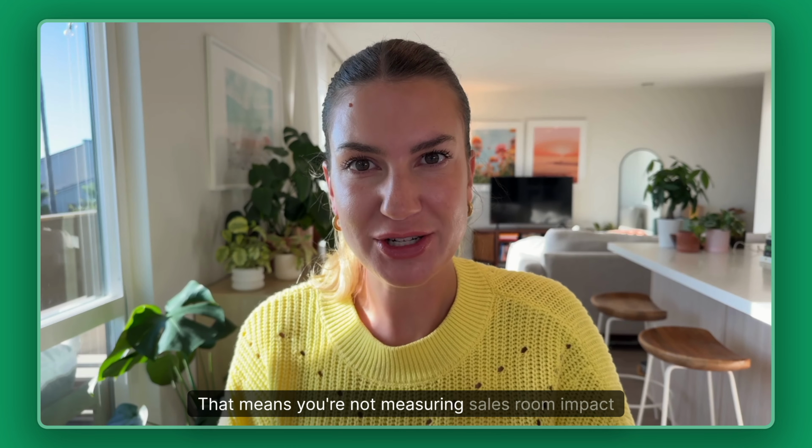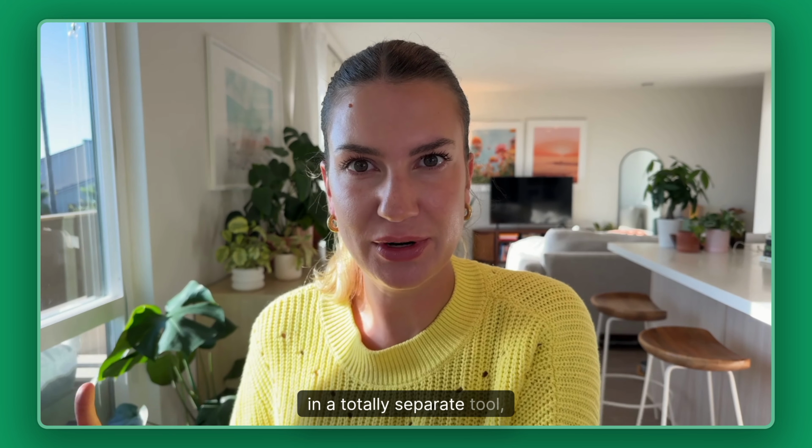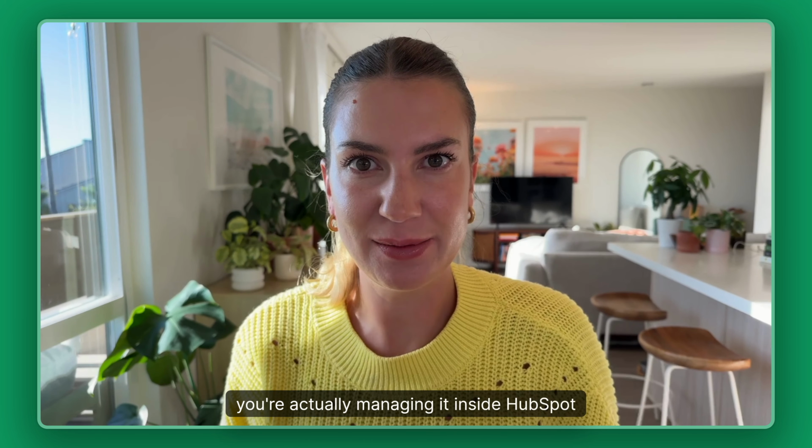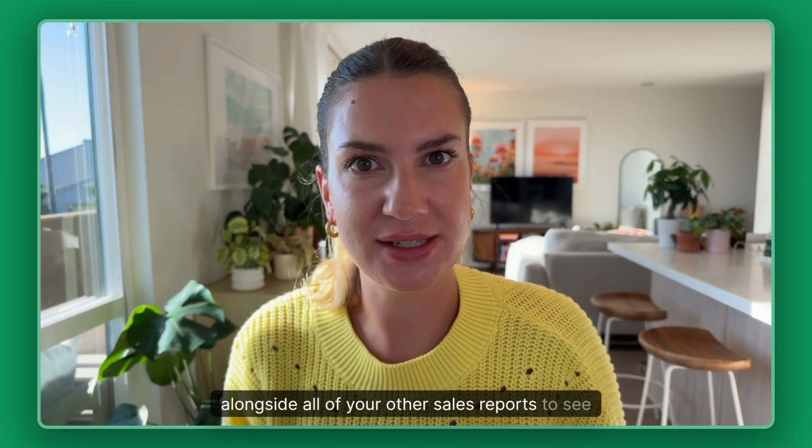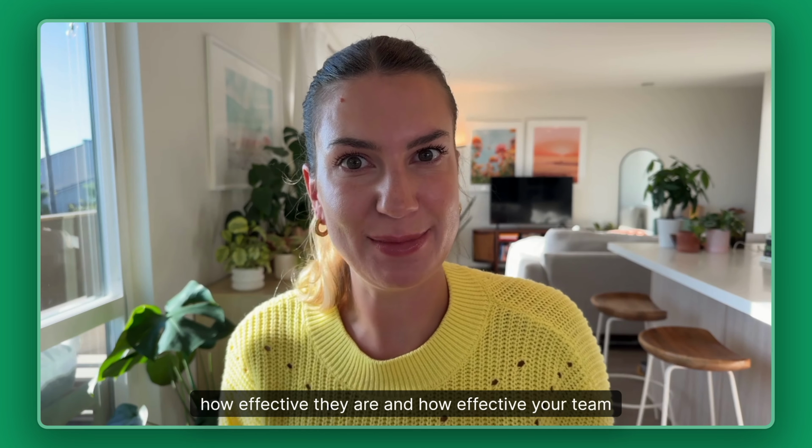That means you're not measuring sales room impact in a totally separate tool. You're actually managing it inside HubSpot alongside all of your other sales reports to see how effective they are and how effective your team is at actually using them.